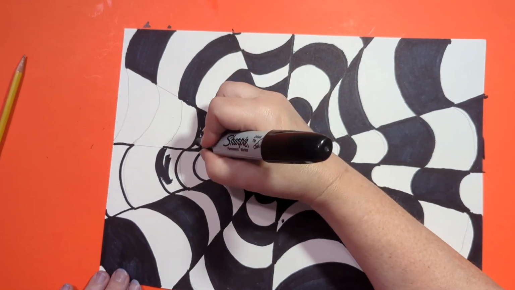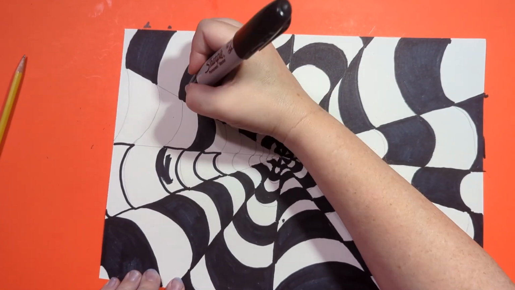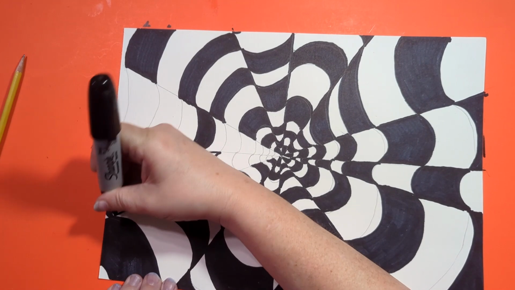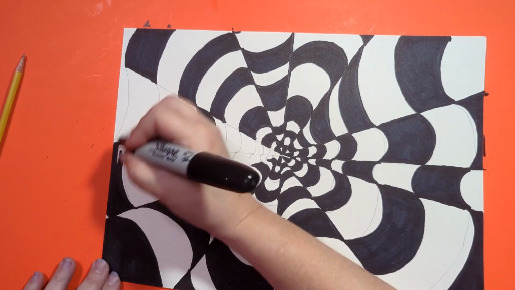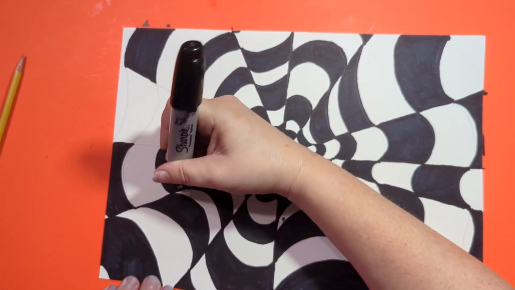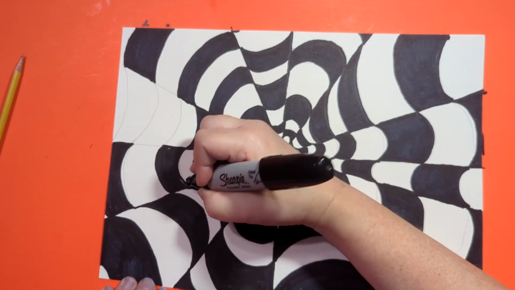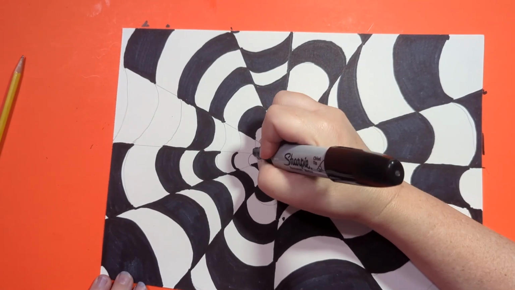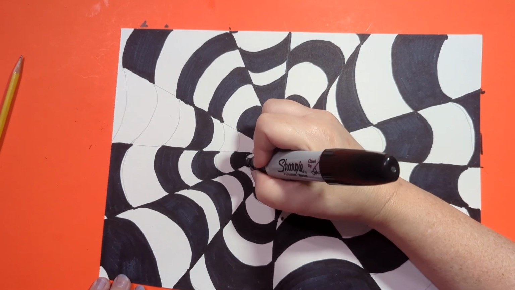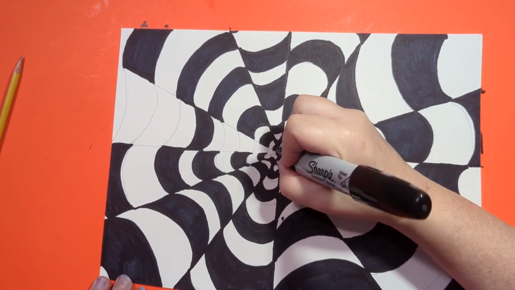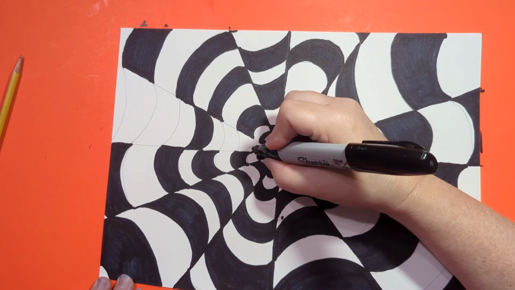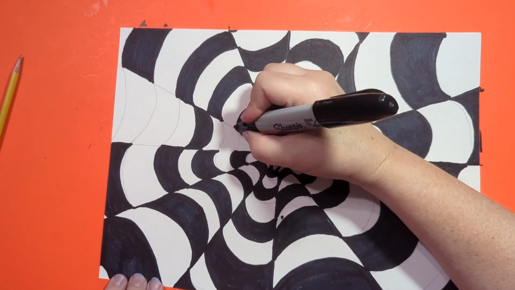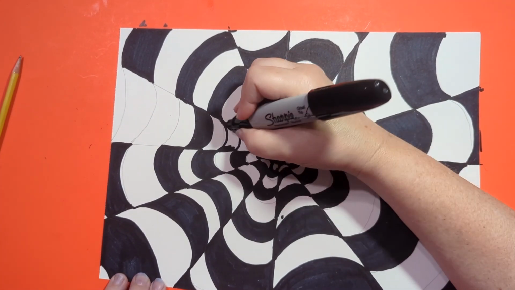And also, those lines that are going from the edges of the paper into the middle are drawing your eye in. So it's also giving you some movement, and the curves also move your eye around the piece, which you will really be able to see when it is complete, which it almost is. Just a few more lines.